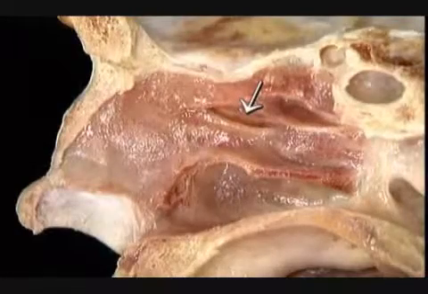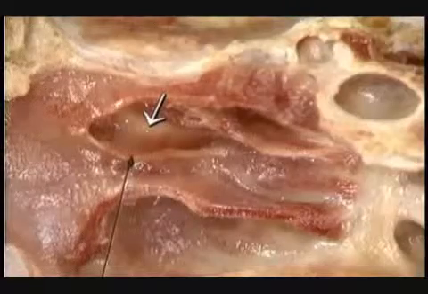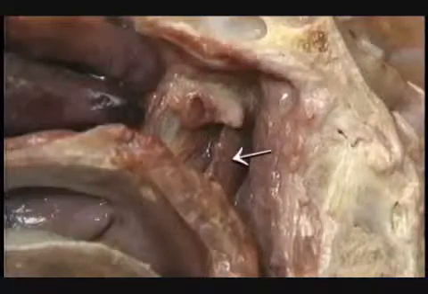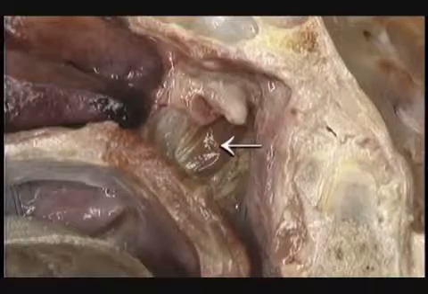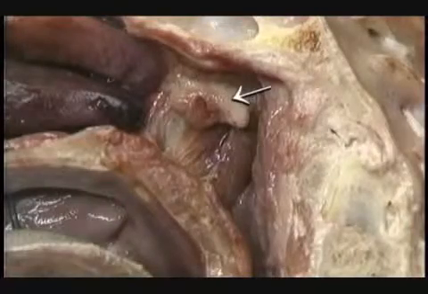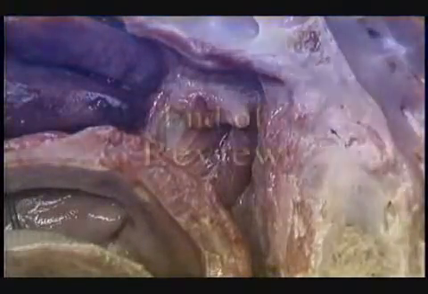Here's the semilunar hiatus and the infundibulum. Here's the levator palati, the tensor palati, and the cartilage of the auditory tube. That brings us to the end of this section on the upper part of the air passage. In the next section, we'll look at the upper and lower jaws and the oral cavity.